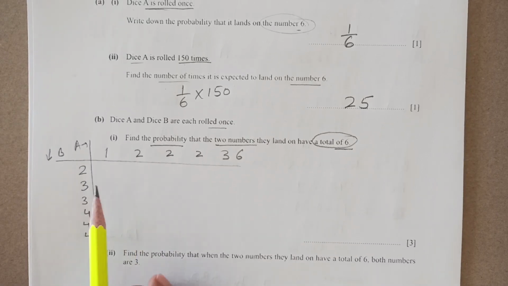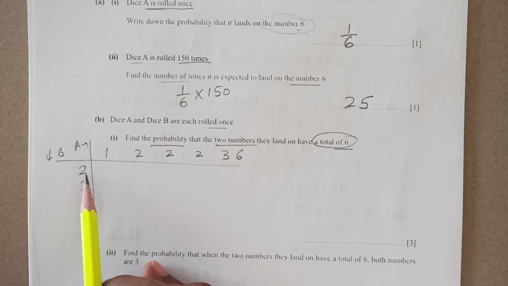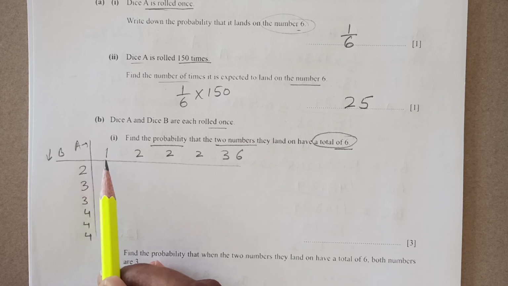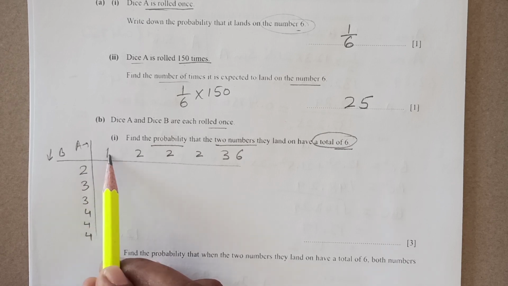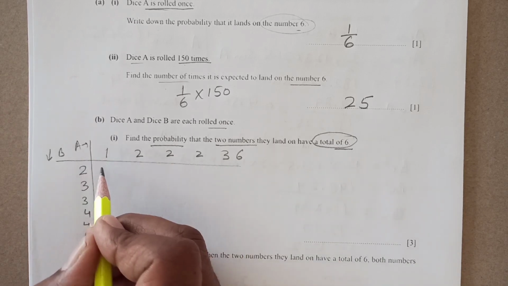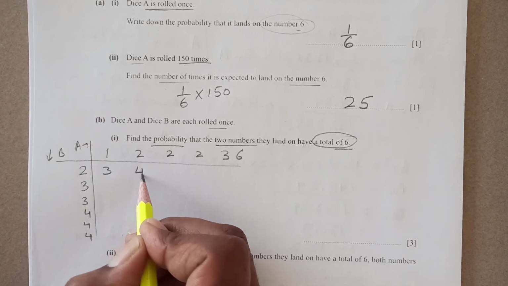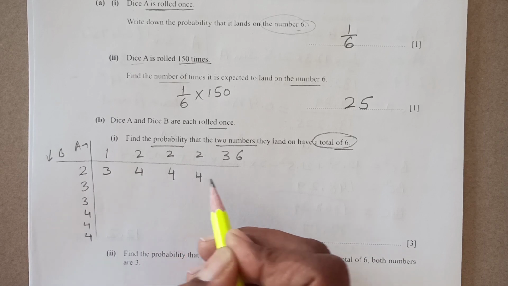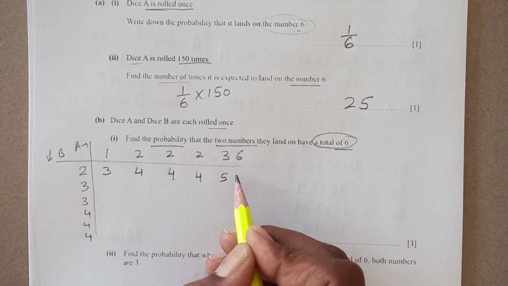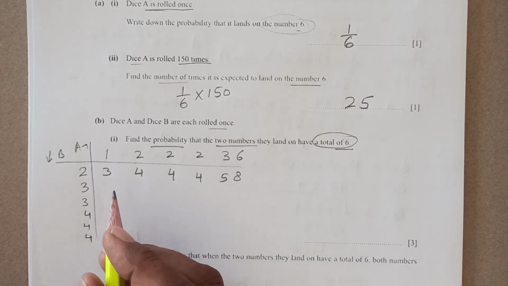When you roll the dice, the faces that come up are 2 and 1, and the total is 3. 2 plus 2 is 4, 2 plus 2 is 4, like this, 5 and 8. So we will complete the table like this.